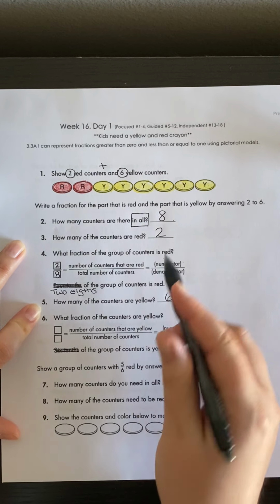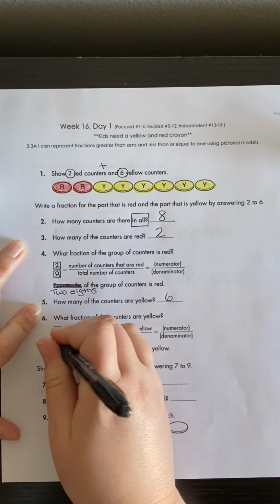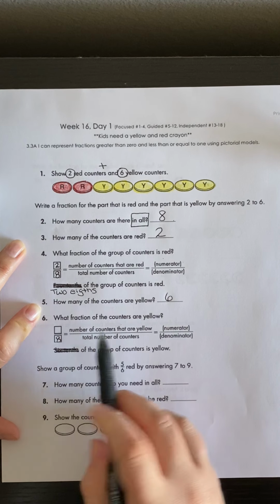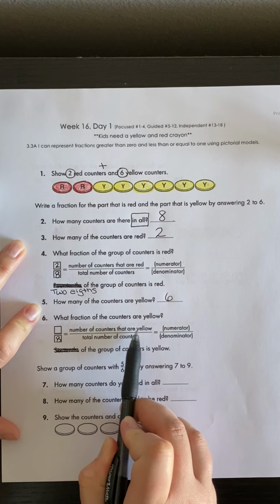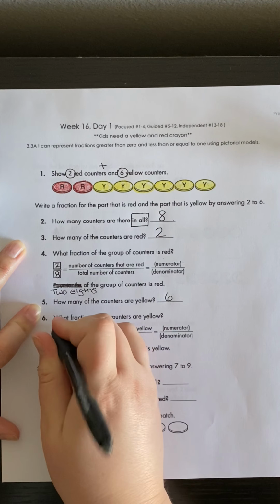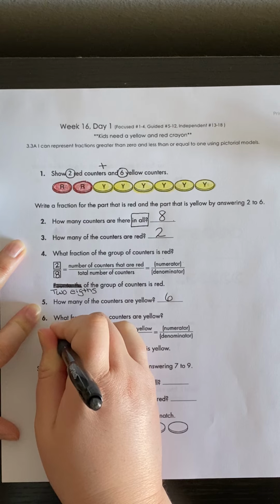So, our total number is 8 still. Okay? Now the numerator. Number of counters that are yellow. How many are yellow, boys and girls? 6. Very good. Putting 6 right here.